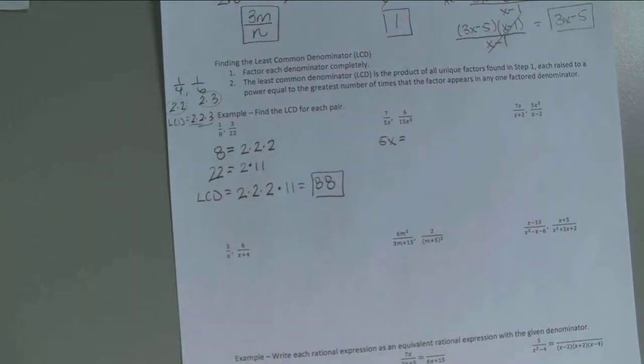That's what's kind of weird about this section, we don't actually add them yet, okay? But if we were going to add them, we would have to cut the cookie cakes into 88 slices, right? And then we could combine them that way because they all would be the same size. And we'll do that on Monday, okay?